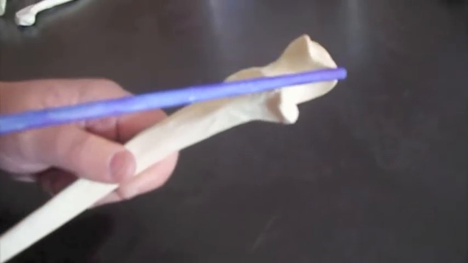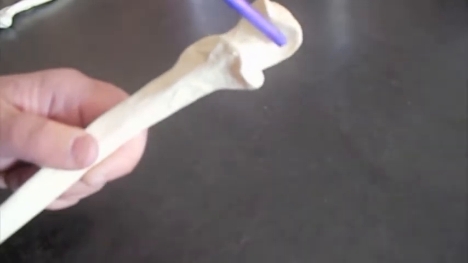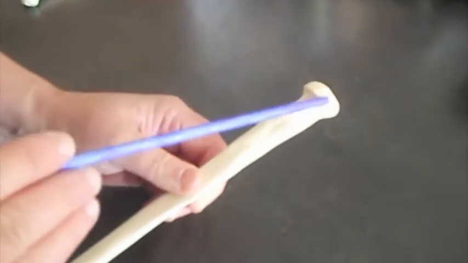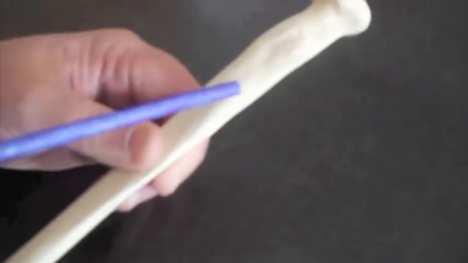We have the ulna. This is the olecranon process, the coronoid process, the trochlea, the radial notch, the head of the ulna, and the styloid process. And this is the radius. This is the head of the radius, the neck of the radius, the radial tuberosity. This is the styloid process, and on the side here is the ulnar notch.